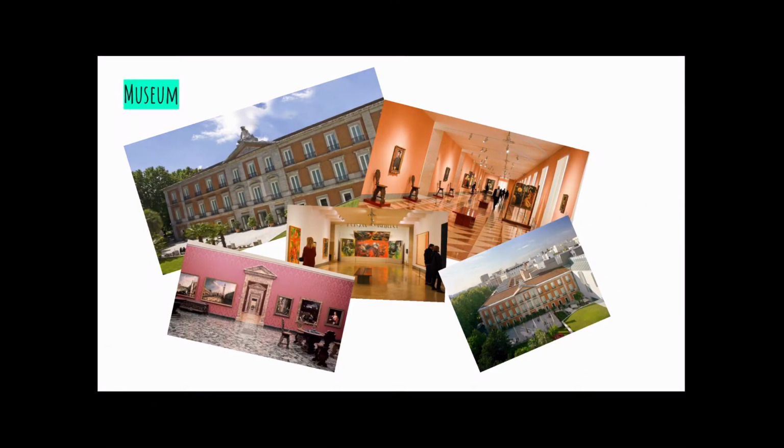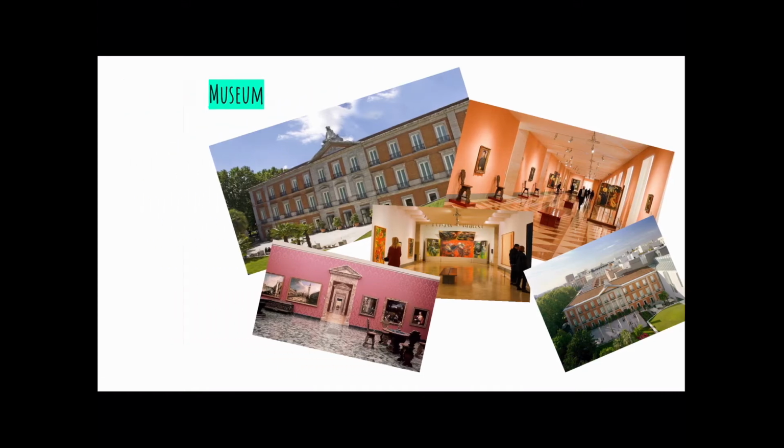It is also important to note that the Prado Museum, the National Museum Center of Art Reina Sofia, and the Thyssen-Bornemisza Museum, where we can find the painting, together form a magic triangle called the Art Walk.